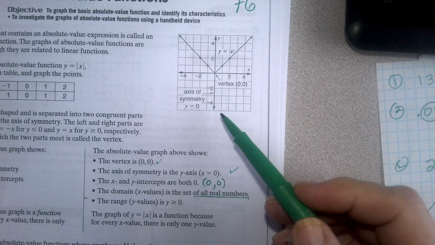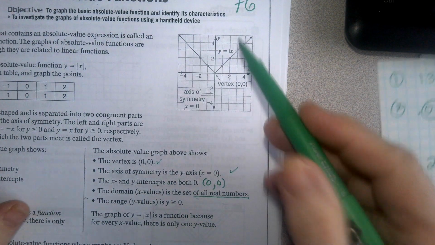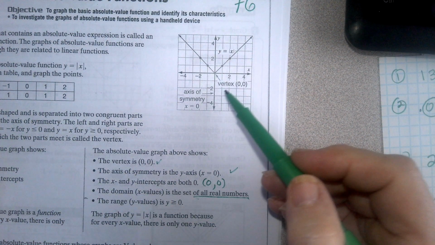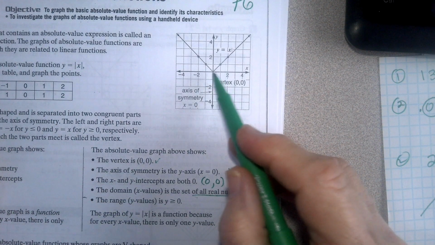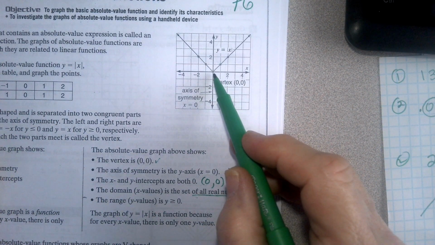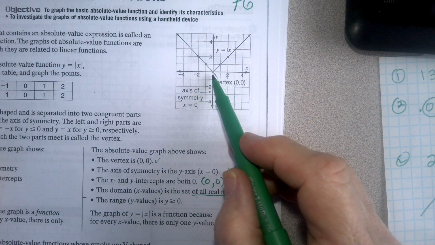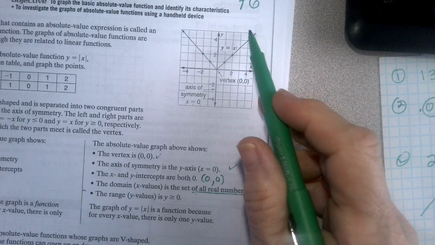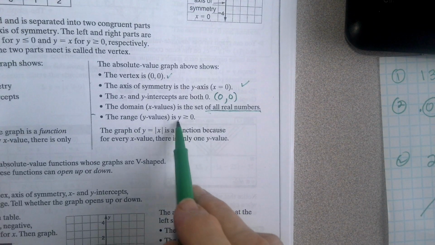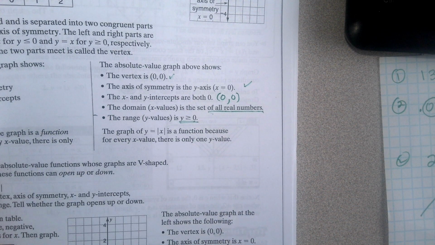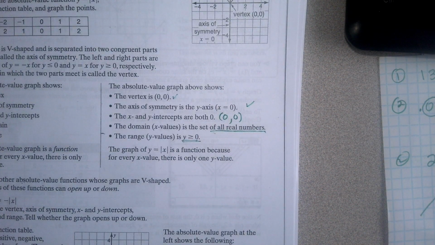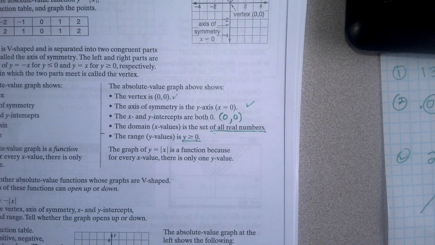So my range is, where is my lowest y? At 0. So the range is going to be values that are equal to or greater than 0. My range is going to be y values that are equal to or greater than 0. So let's go ahead and see.